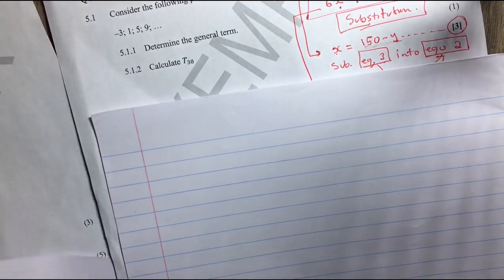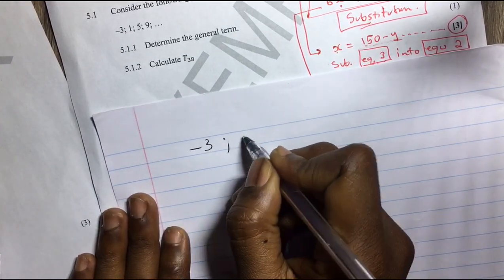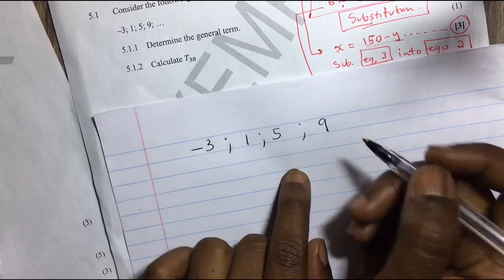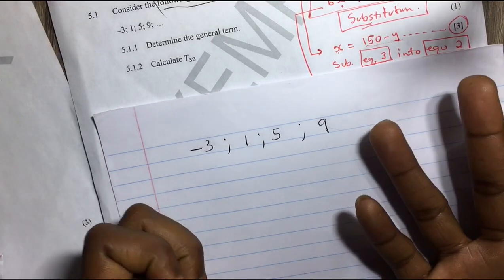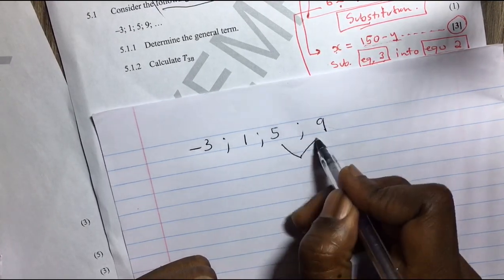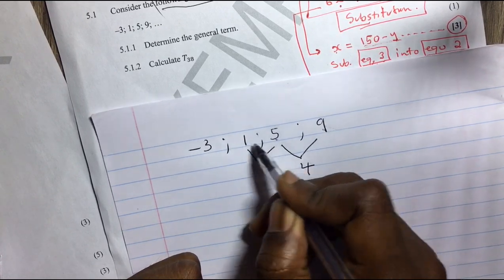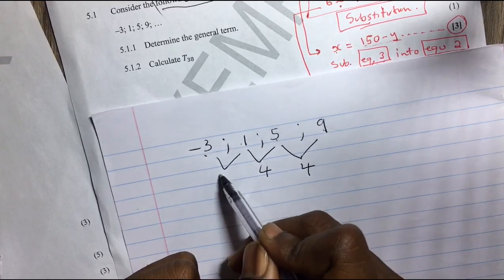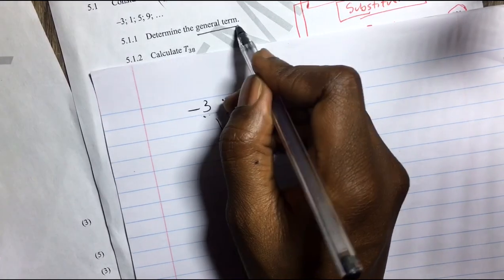So minus 3, 1, 5, and 9. So consider the following pattern. Usually in grade 10 we deal with linear patterns. So from 5 to 9, I'm adding 4. From 1 to 5, I'm adding 4. It means from minus 3 to that one, I'm adding 4. And then determine the general term.